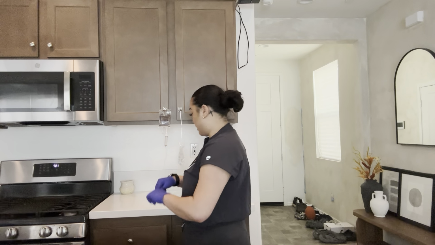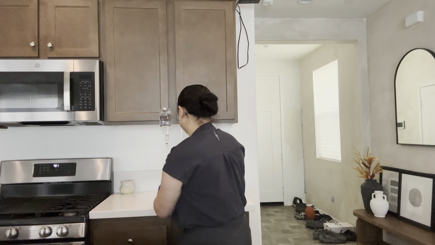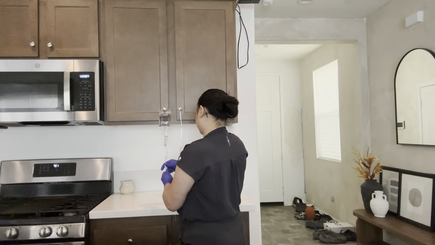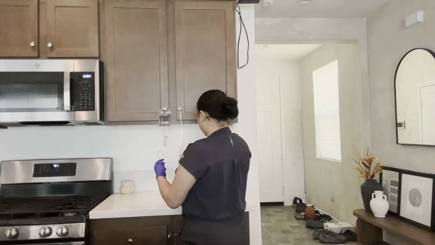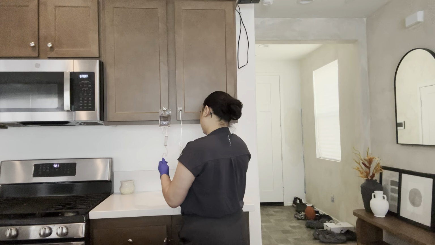Okay, all right. So I'm gonna use the clamp, time it, and adjust the clamp as I go if needed. We're doing this for 1 minute.